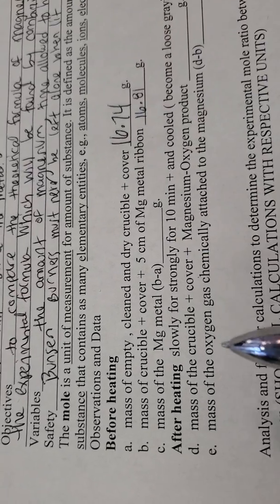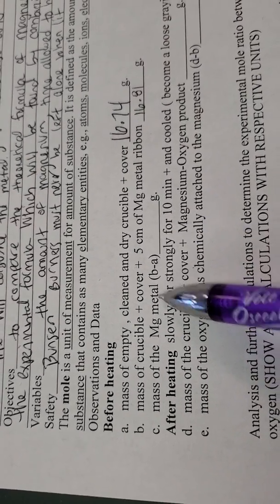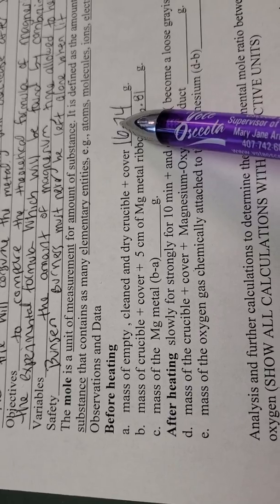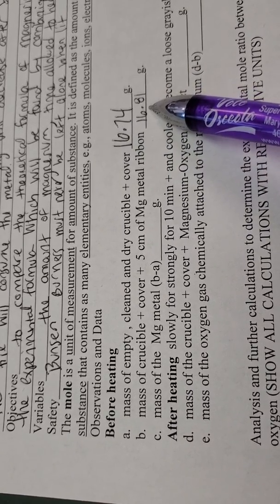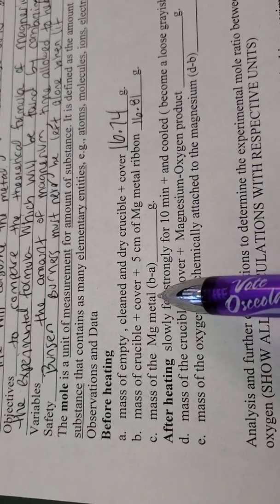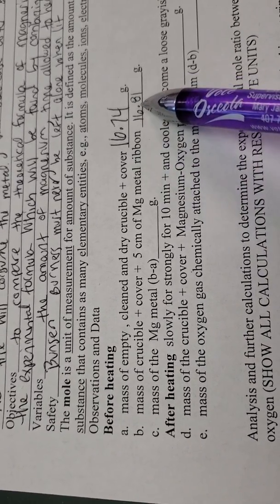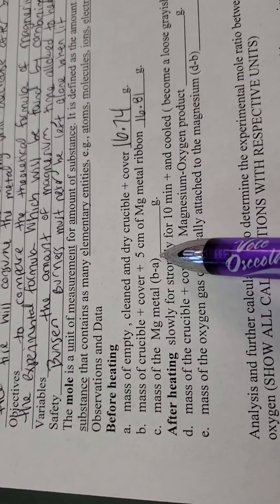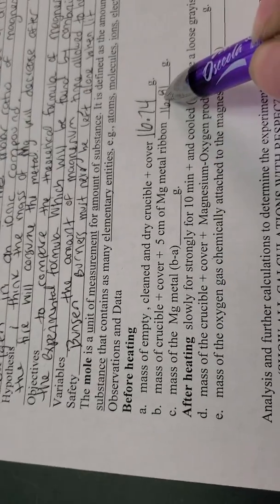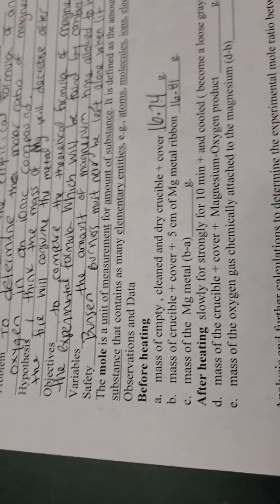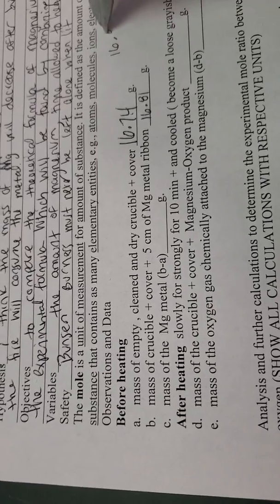All right, well now I need to find the mass of just the metal. Well, this is the mass of the empty crucible, and then this is the crucible plus the metal. If I want just the metal, all I have to do is take away the crucible. Whatever's left is the metal. So 16.81 minus 16.74. Let's see what I get.